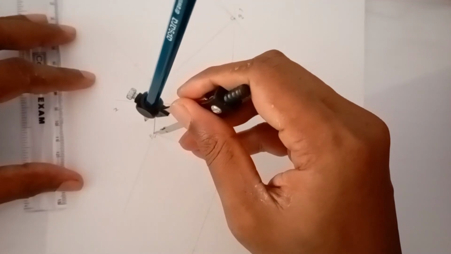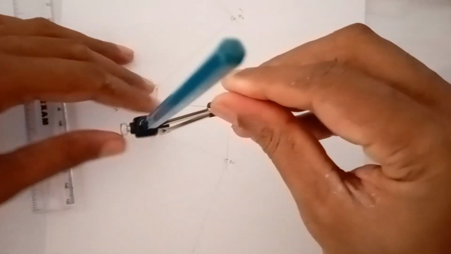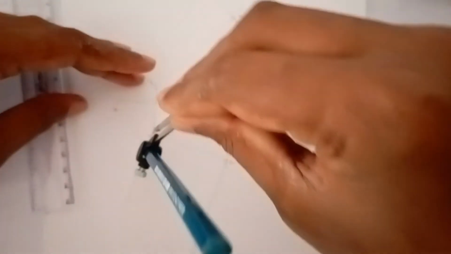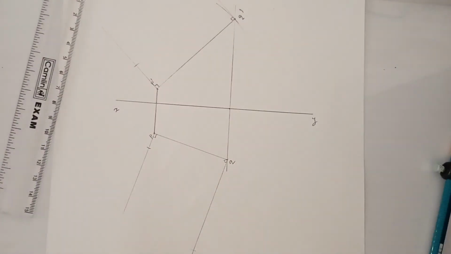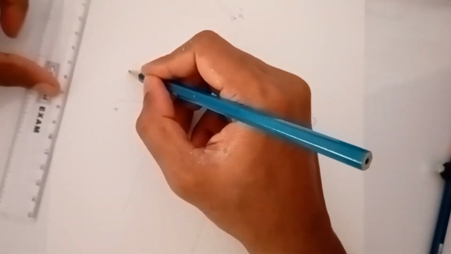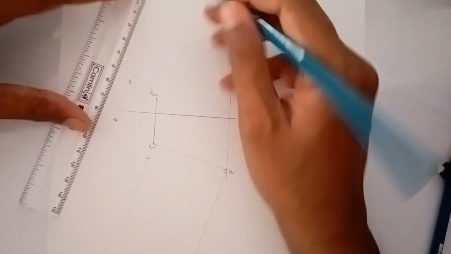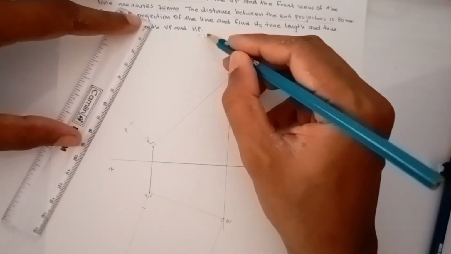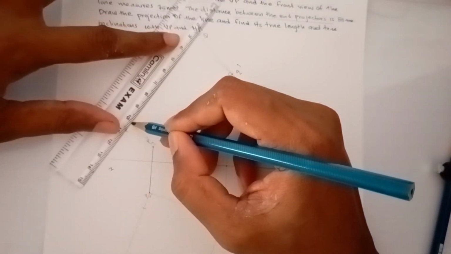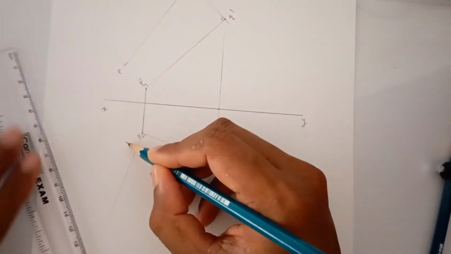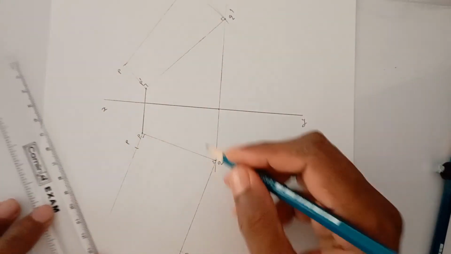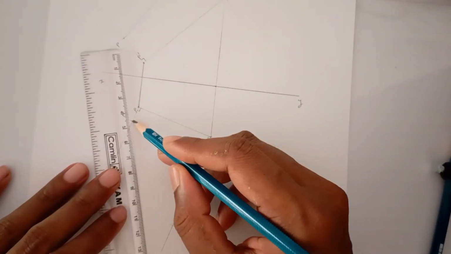Okay, this is our point. I mark the point. So this is our PQ. This is our true length from the front view, and here also this is our PQ. This is our true length.